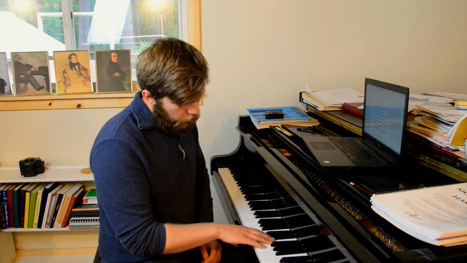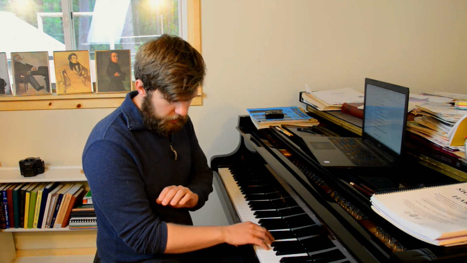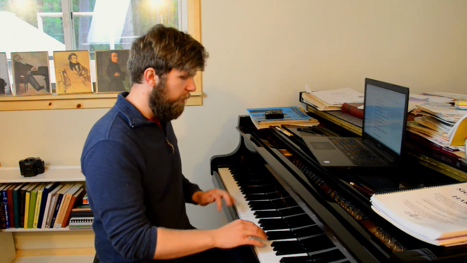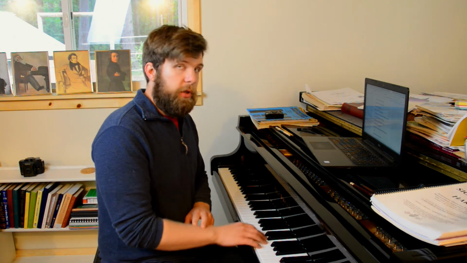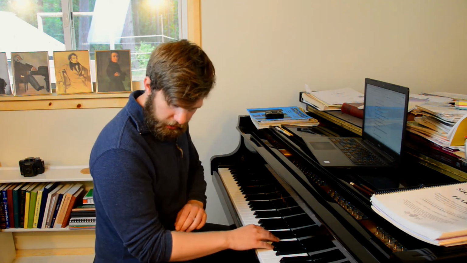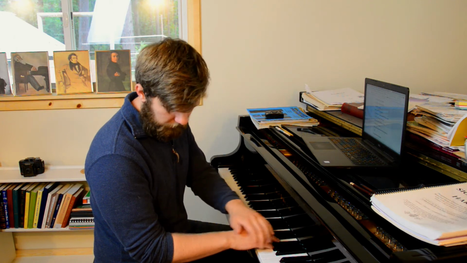So what we're essentially trying to do is think of alignment in terms of side to side, right? So lateral movement on the keyboard. And we also want to think of it as up and down too, sort of the vertical movement. So if I'm going to, for instance, play my fifth finger, I want to make sure that I can draw a line, say, between my elbow and my fifth finger, right?